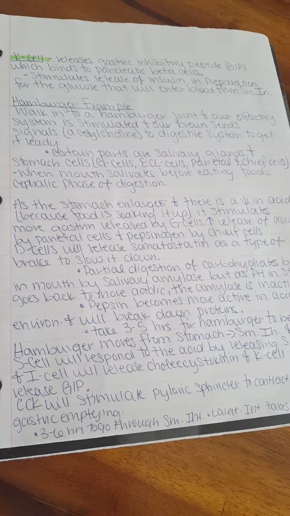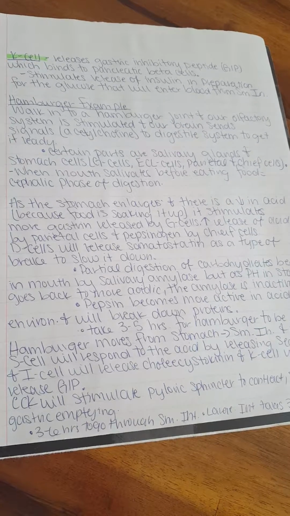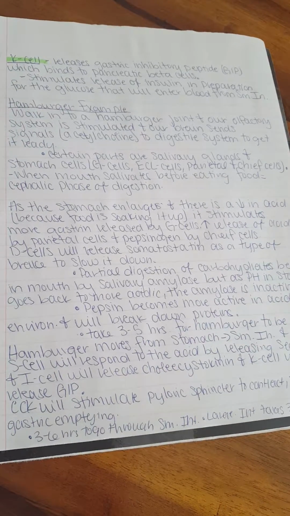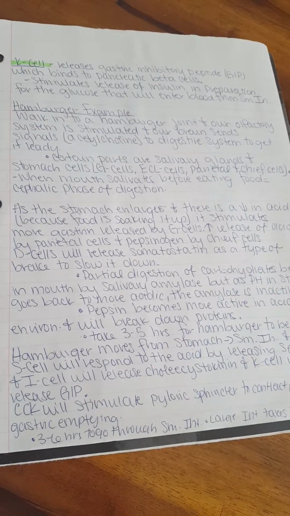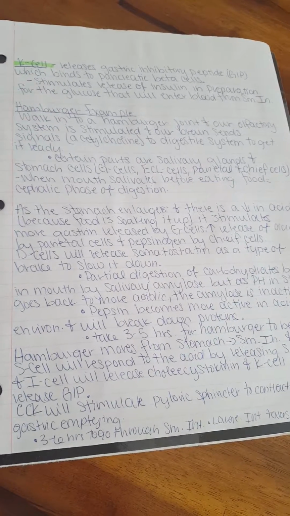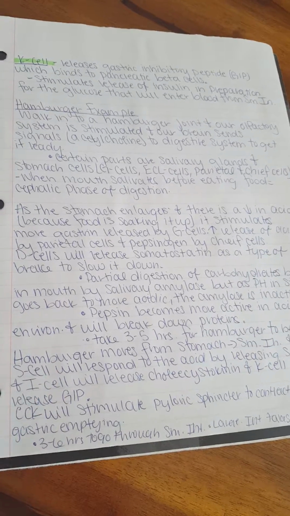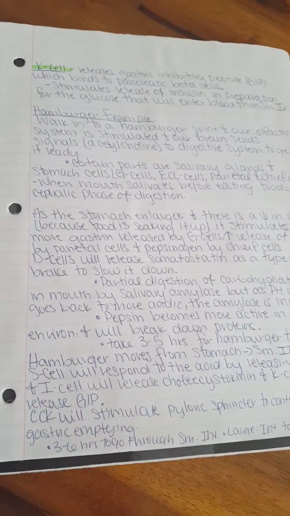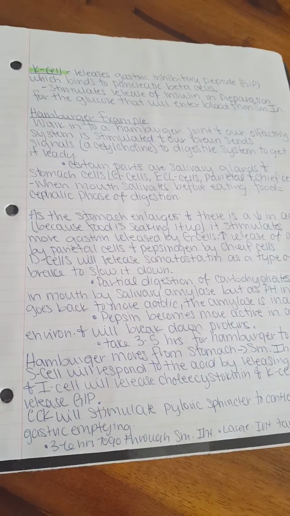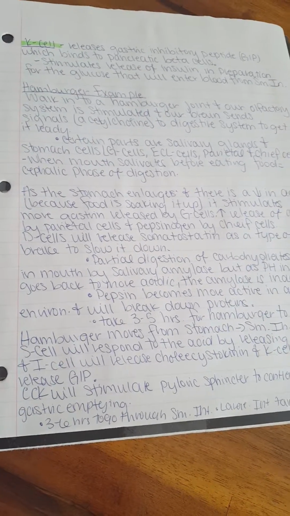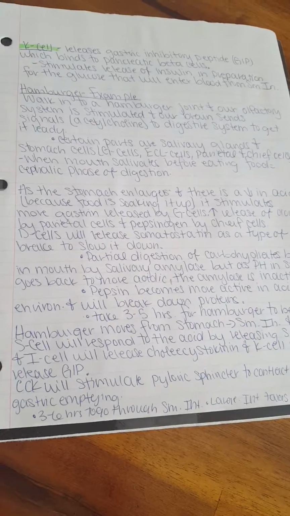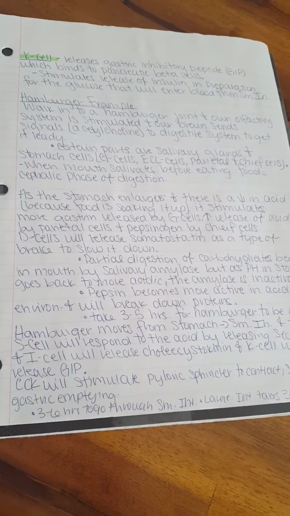And the partial digestion of carbohydrates begins in the mouth by salivary amylase, but then as the pH in the stomach goes back to being more acidic, the amylase is inactivated. And the pepsin becomes more activated in the acidic environment, so that will begin to break down the proteins in our food. And that takes about 3 to 5 hours for the hamburger to be completely cleared.